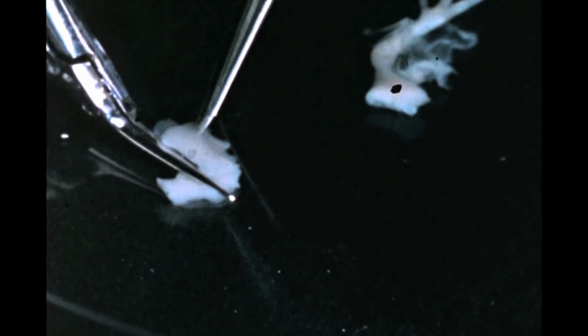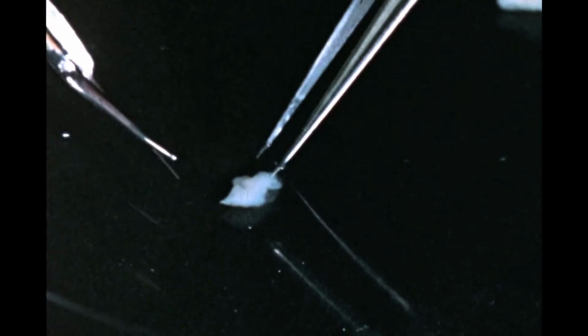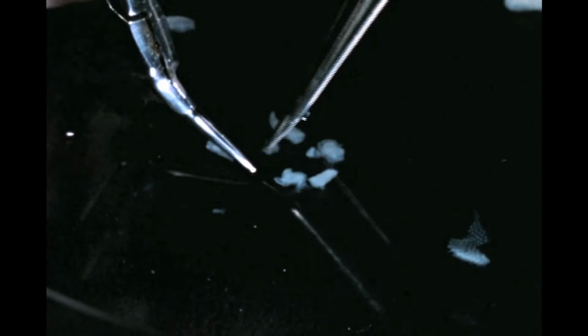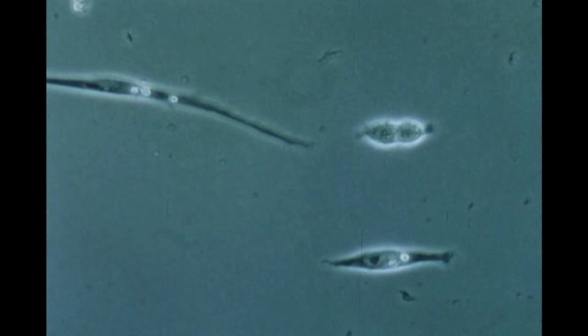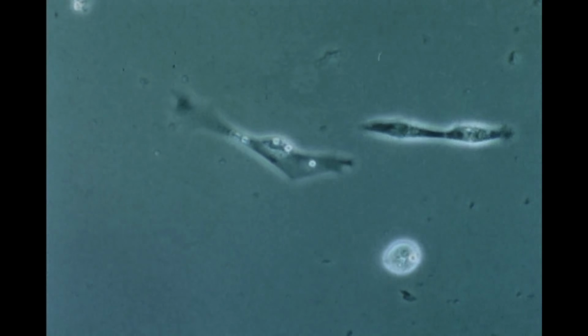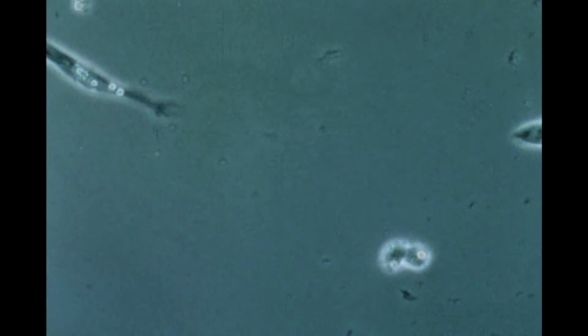Here, muscle tissue is being isolated from the leg of an embryonic chick. From the isolated muscle tissue, a suspension of single cells is prepared by trypsinization, and individual cells are cultured. Two of the cell types normally present in muscle tissue can be identified in the cultures.